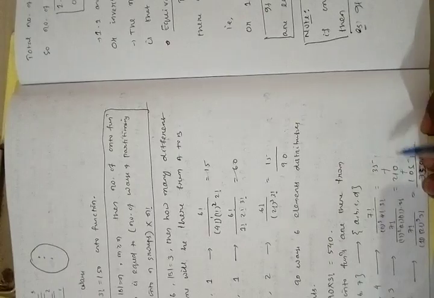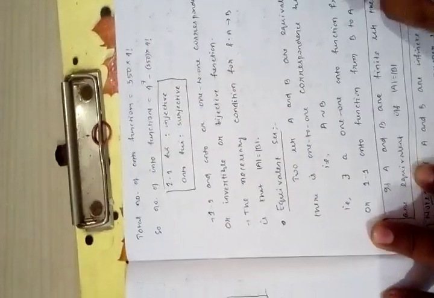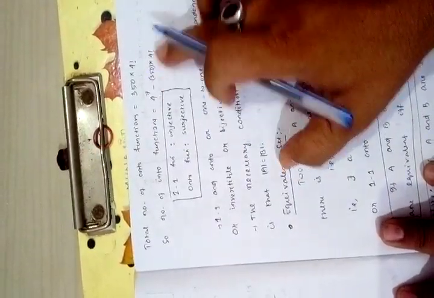Here, suppose you have to find the number of into functions. For the number of onto functions we calculate this. As we know that a function is either onto or into, the number of into functions is the total number of functions minus the number of onto functions, that is this minus this.